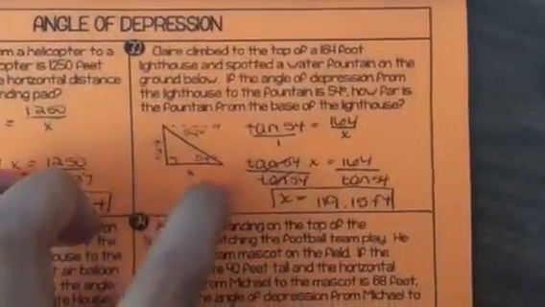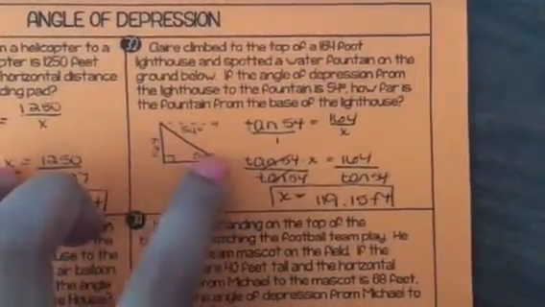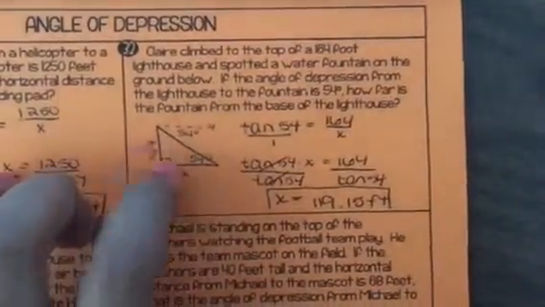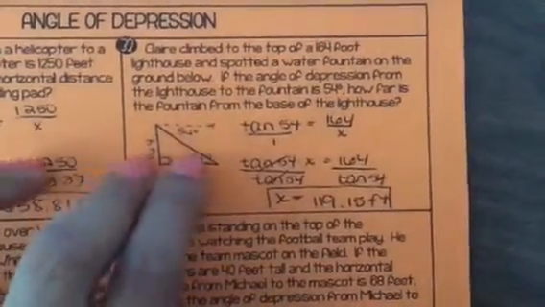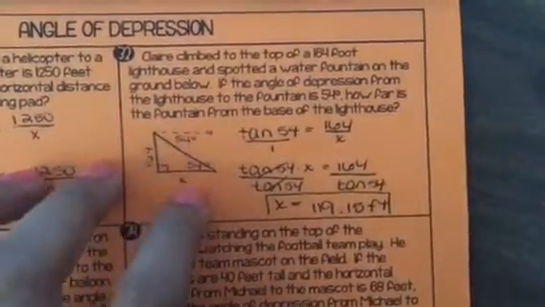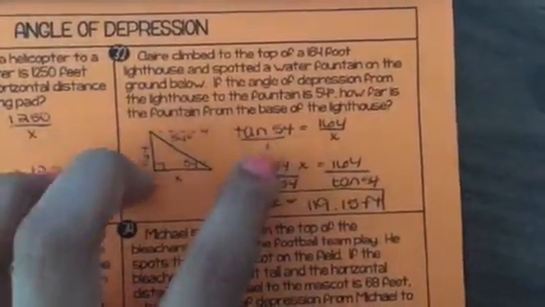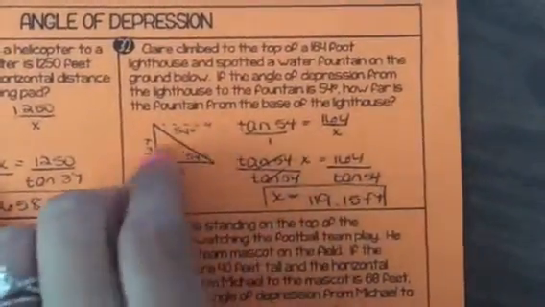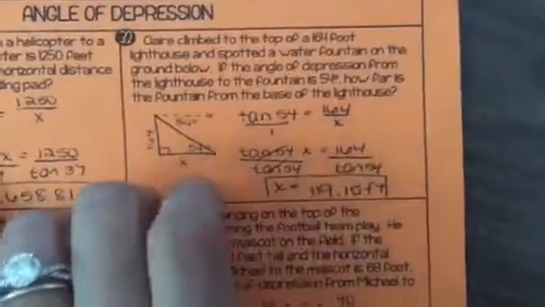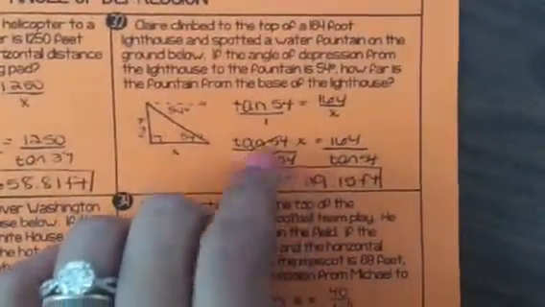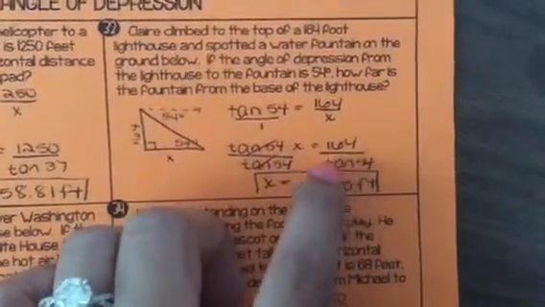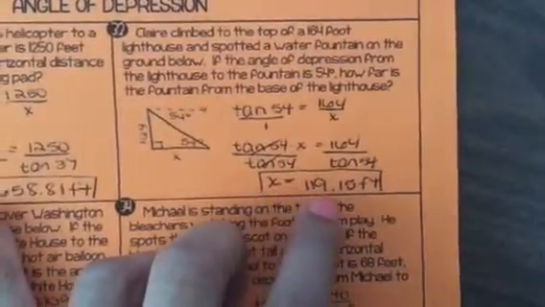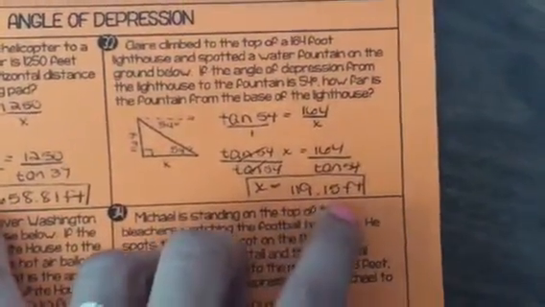It asks then how far the fountain is from the base of the lighthouse. If we look at the relationship between the angle 54 degrees and these two quantities, you see that 164 is opposite, x is adjacent. This tells us to use tangent. We know that the tangent of this angle, 54 degrees, is going to be equal to the side opposite, 164, divided by the side adjacent, which is x. Cross multiply and divide, you get x equals 164 over tangent of 54, which gives you the value of x equal to 119.15 feet.